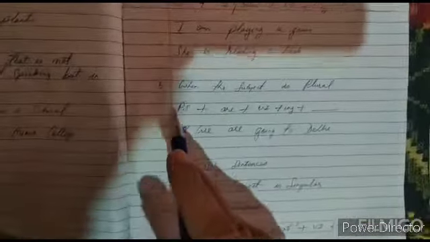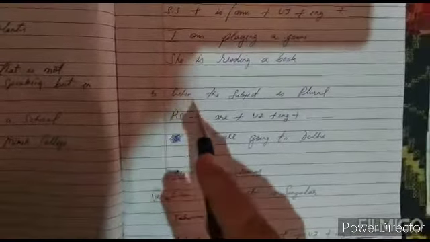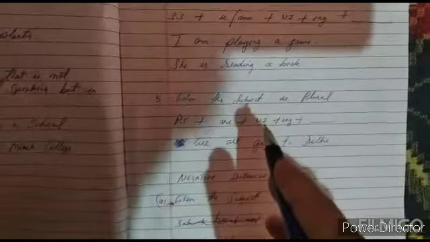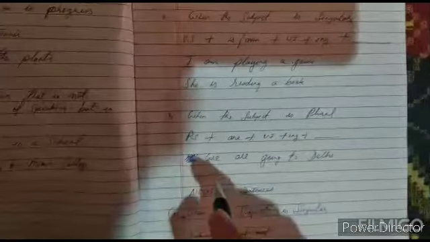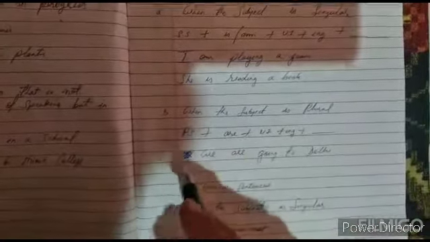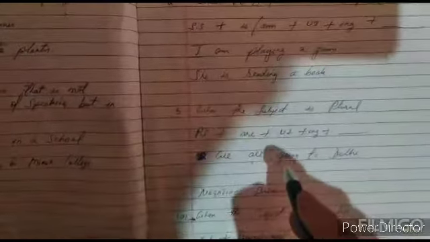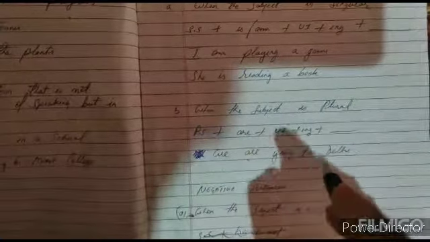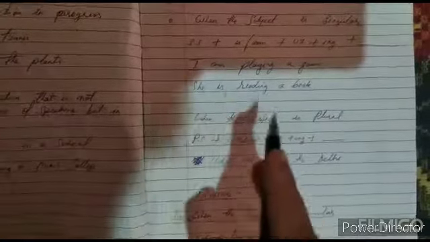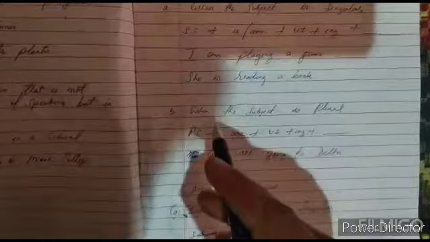Now when the subject is plural, your sentence will be plural subject plus are plus first form of verb plus ing plus object. Now the sentence will be we are going to Delhi. Now we is a plural subject, I have added are, first form of verb go plus ing, going to Delhi. So the sentence will be we are going to Delhi. The only difference is when the subject is singular, your verb is is or am, and when the subject is plural, the verb will be are.